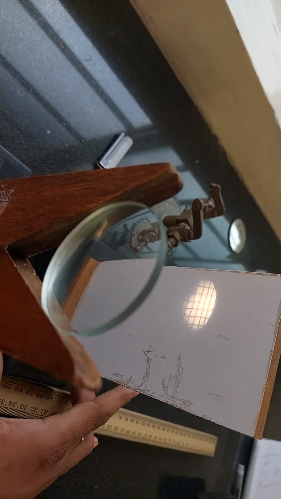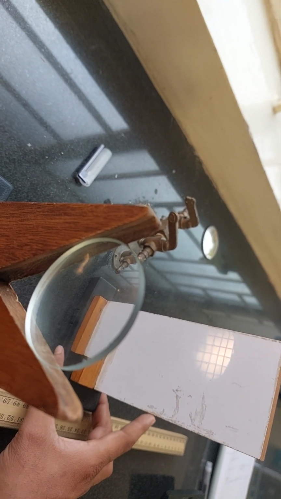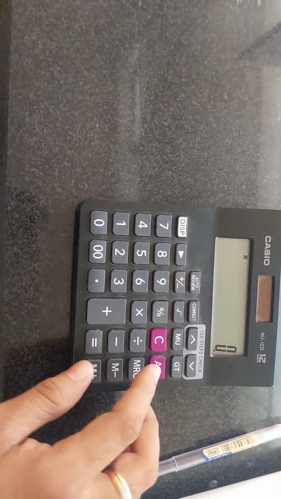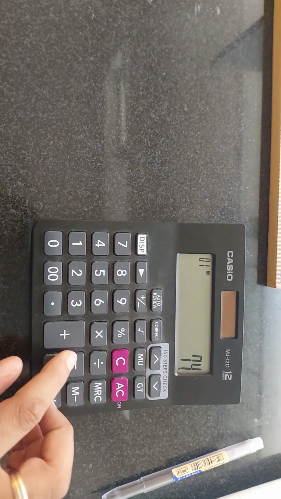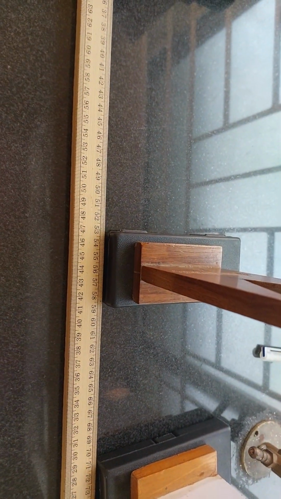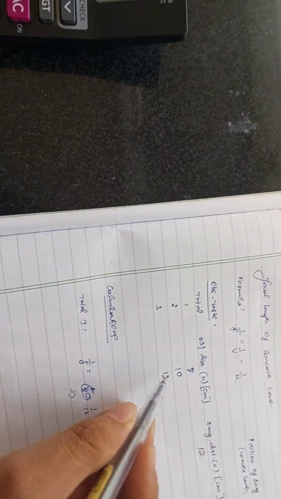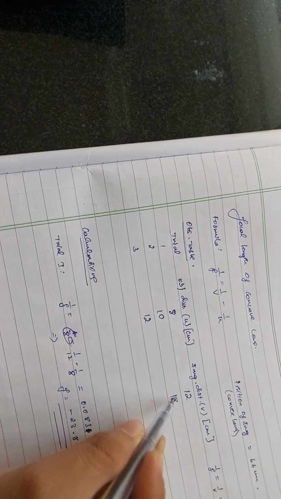I have placed the concave lens at 56 centimeter, and now as you can see, that's a blurred image. So I'll just push this back. Okay, now you can see the image has become clear somewhere around here. Around 74 centimeter, I guess. Yes, around 74 centimeter. So the image distance would be 74 minus 56, because 56 was the position of the concave lens. This distance is the image distance. 74 minus 56 gives me around 18. So for 10 centimeter, I'm getting 18 centimeter.